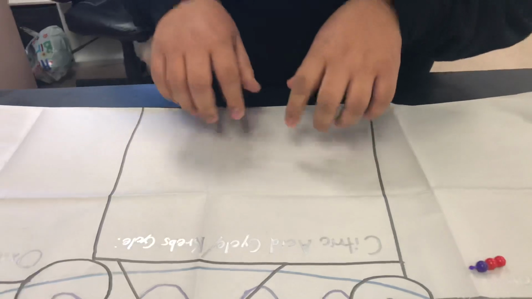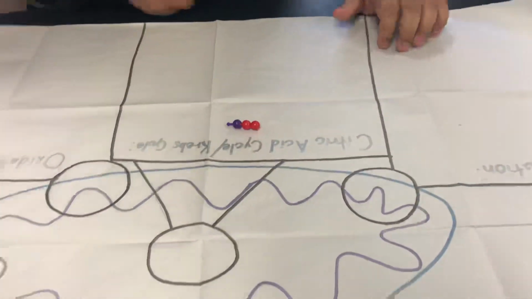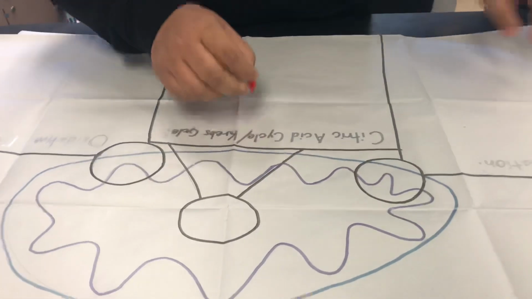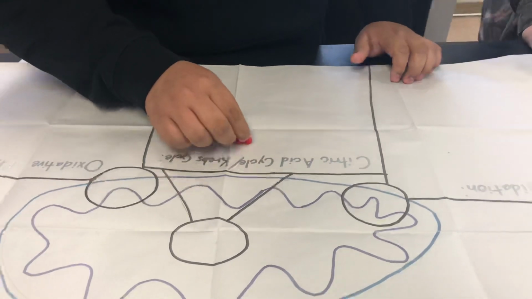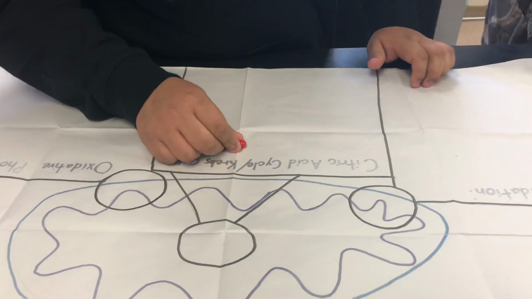Alright. Hello, my name is Mark and I'm doing the Krebs cycle. So first, acetyl-CoA enters the Krebs cycle, and the acetyl group bonds with oxaloacetate to form citrate.